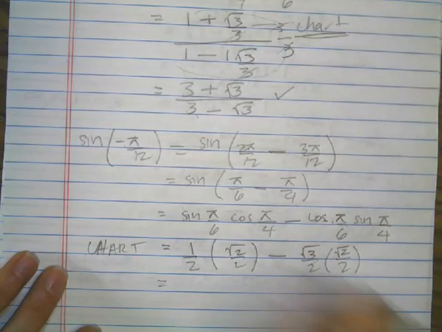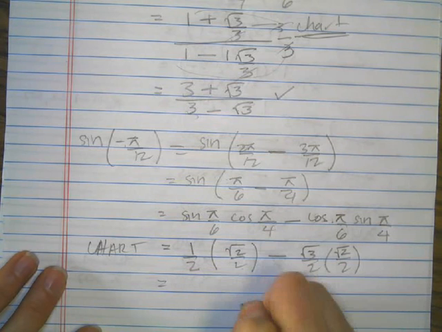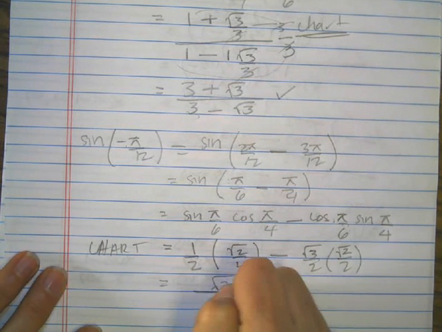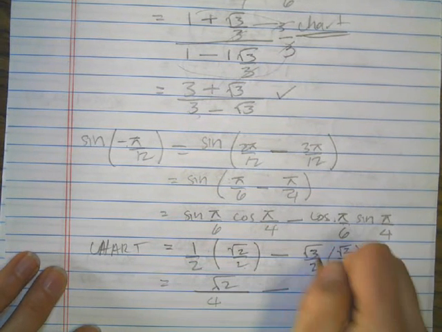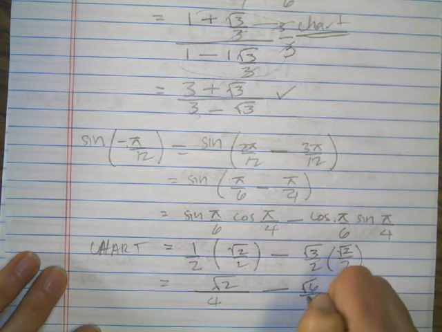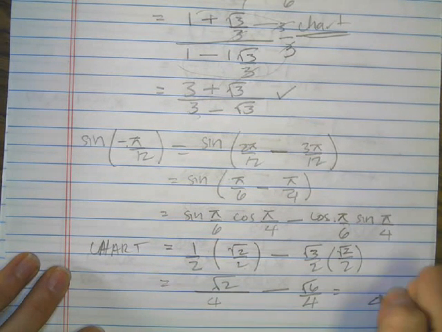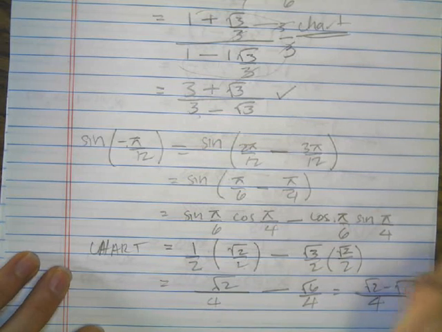And then I'm going to multiply out. So the common denominator is going to be 4. 1 times root 2 is root 2, minus root 3 times root 3 is root 6 over 4. And you can write that all as root 2 minus root 6 over 4.